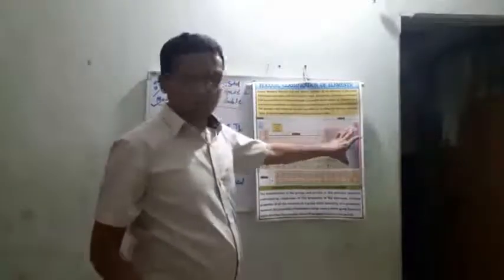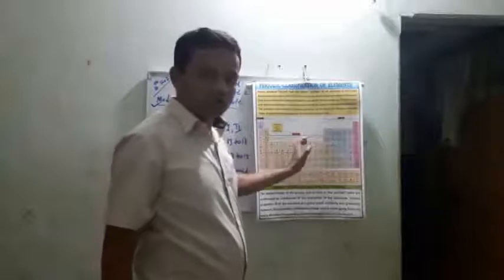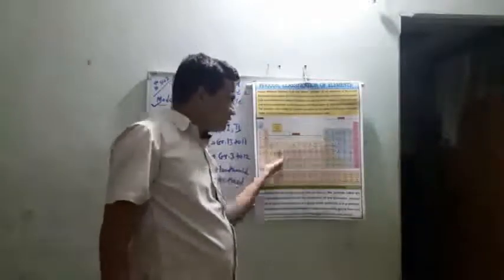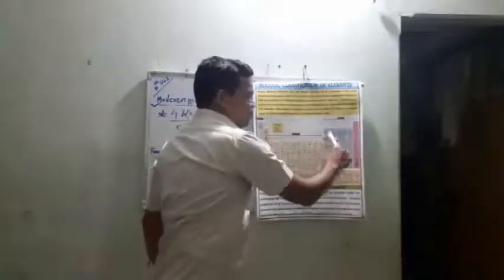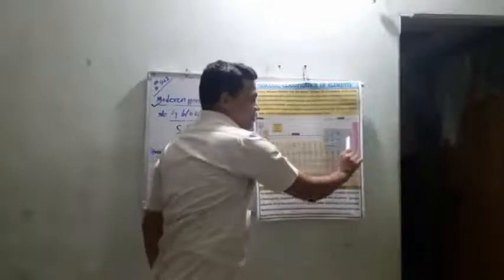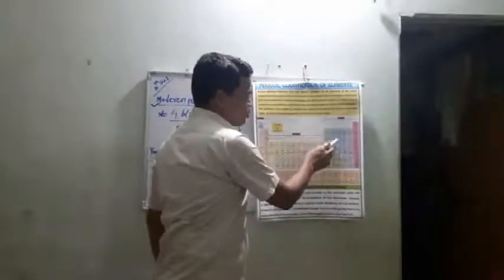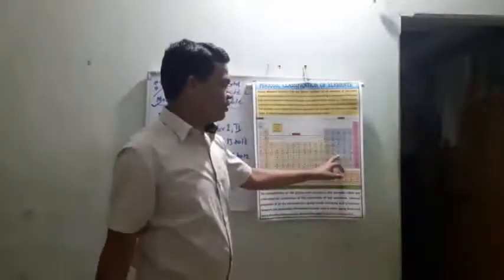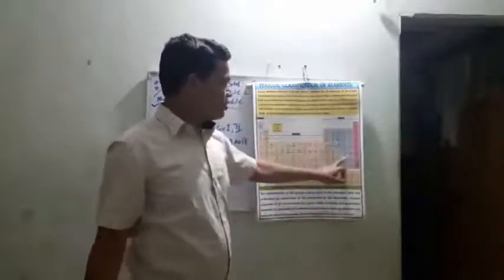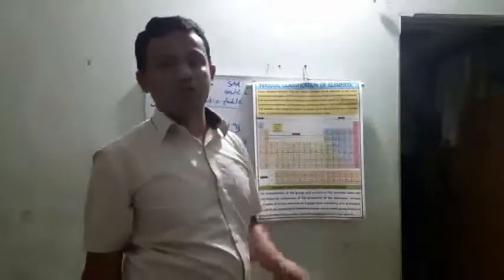indicates that in this modern periodic table, the elements on the left side of this zigzag line are all metals, the elements on the right side are non-metals, and the elements on this zigzag line, that is boron, silicon, germanium, arsenic, antimony, polonium, are all known as metalloids. Metalloids are elements which show properties of metals as well as non-metals.